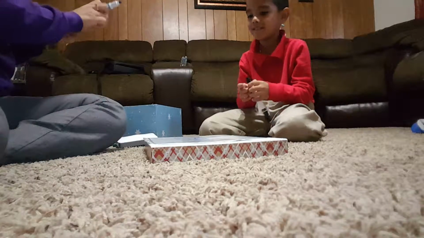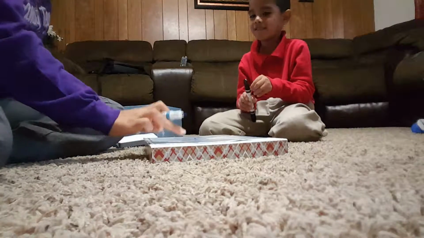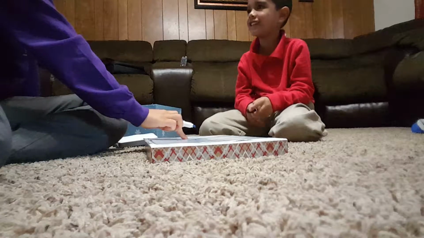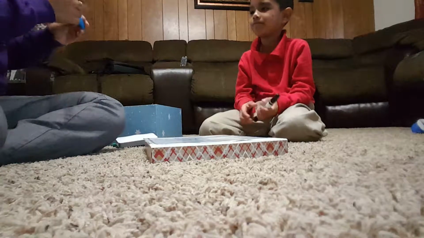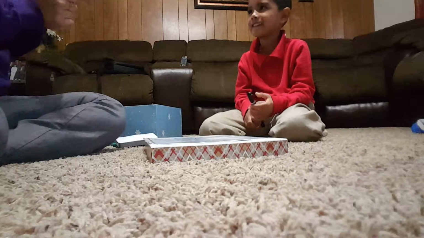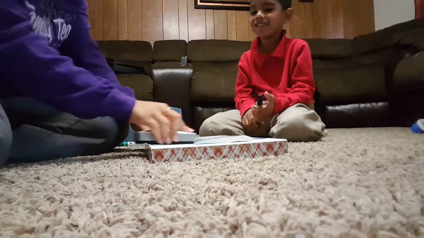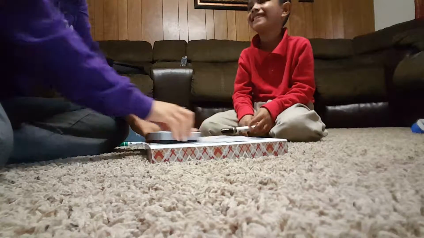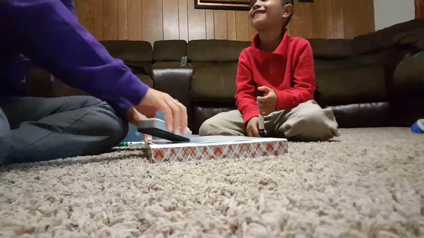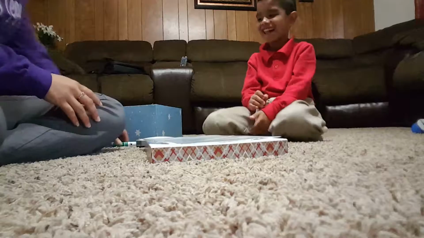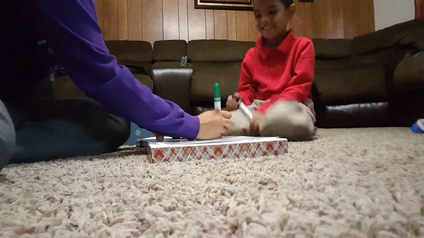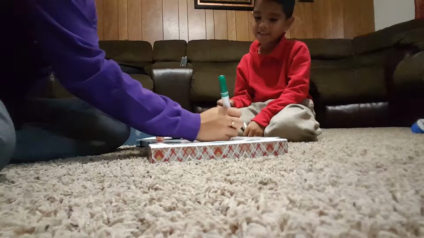Okay, so 4 plus 6 equals how much? 10. 10. Good job. Can you think of any other two numbers that we can add that's going to give us 10? What two other numbers can we add? 9. Okay. 9 plus 1 equals 10. Good job. Okay, so we're going to write that down. So 9 plus 1 equals 10.